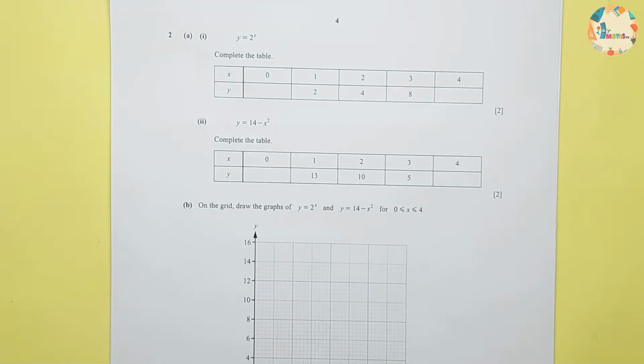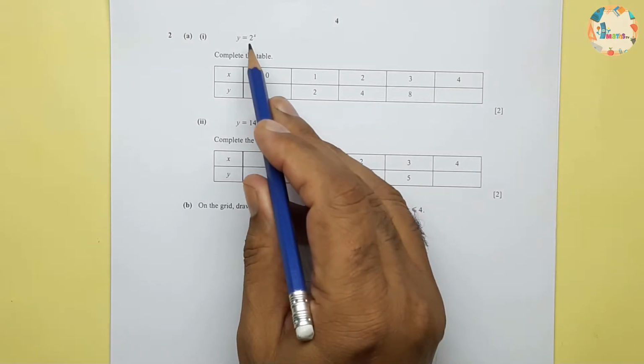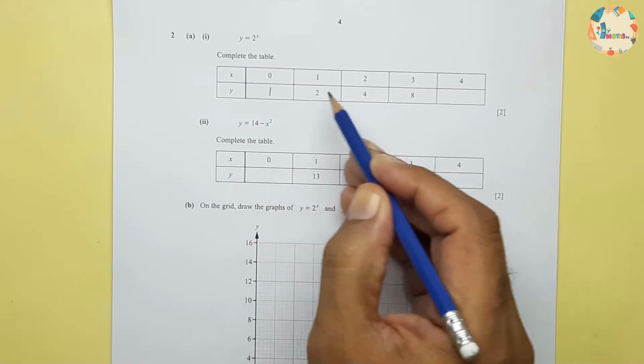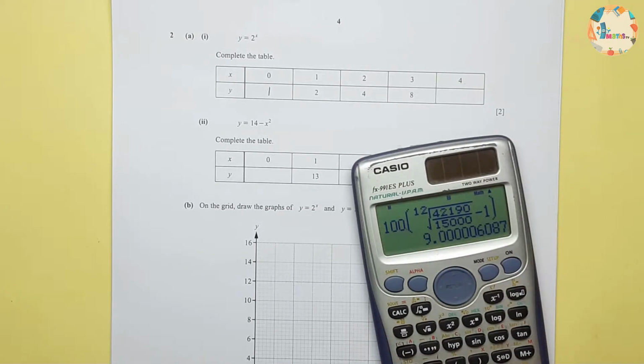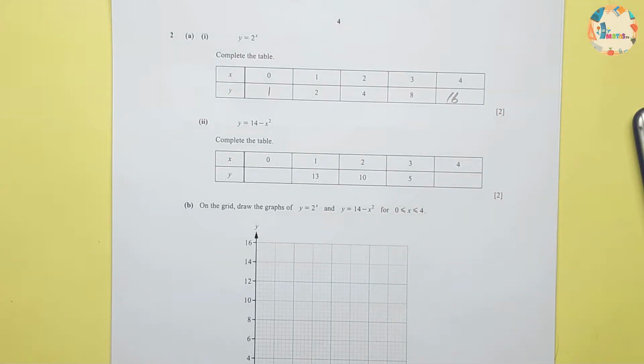Question number 2, A part. y is equal to 2 raised to the power x. Complete the table. So if we replace x with 0, we'll get 2 raised to 0, which is 1. And if we replace x with 4, 2 raised to the power 4 will be equal to 16. So the value here will be 16.